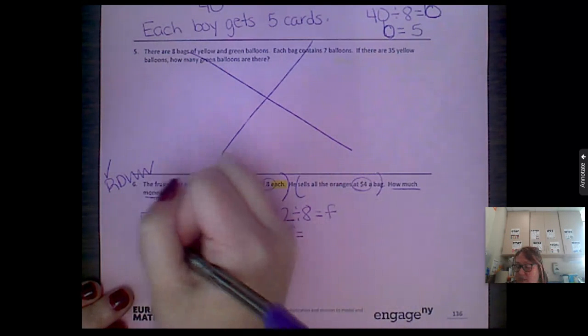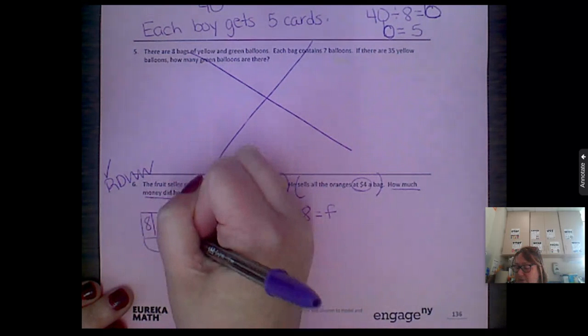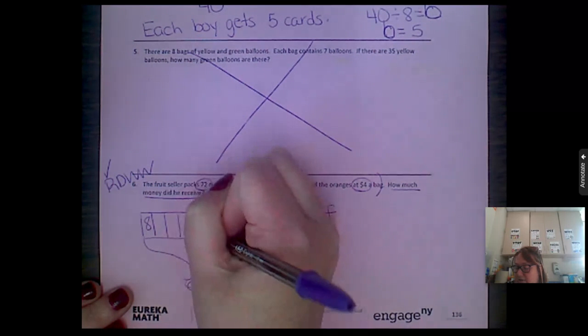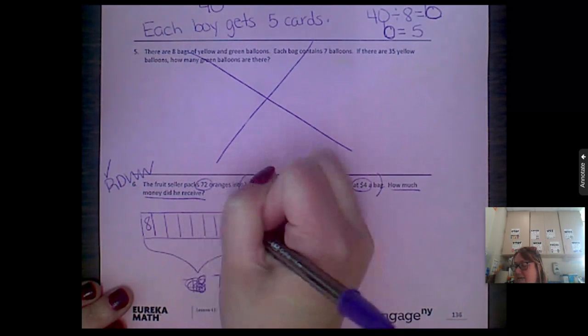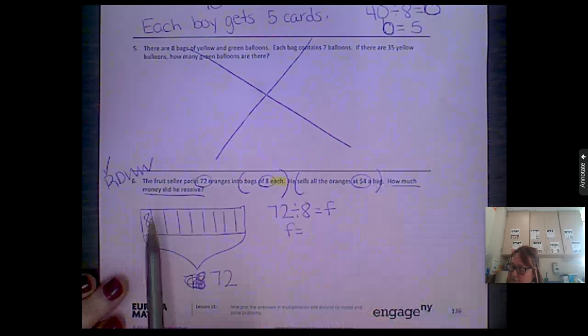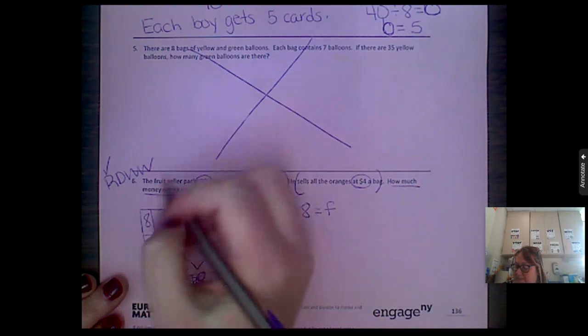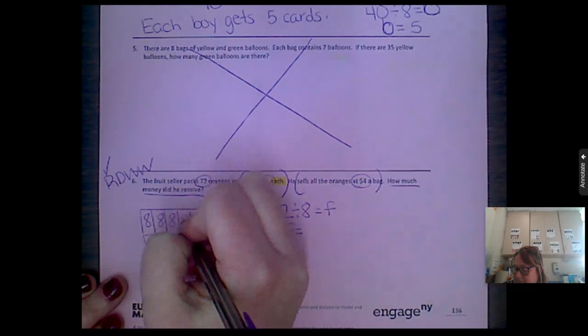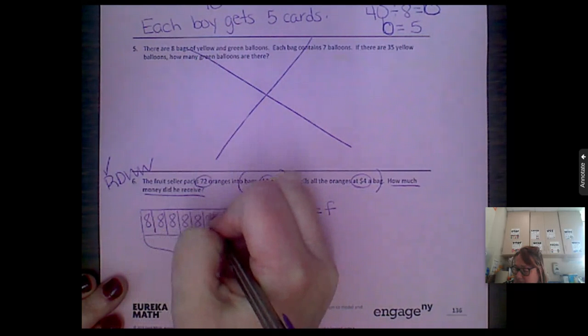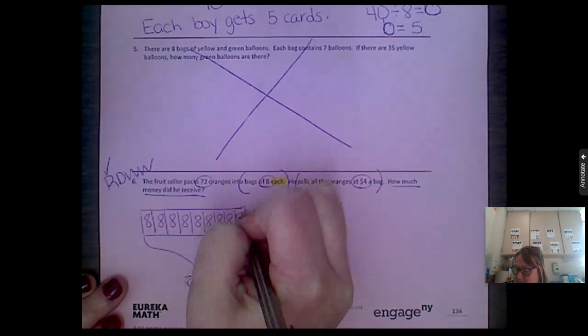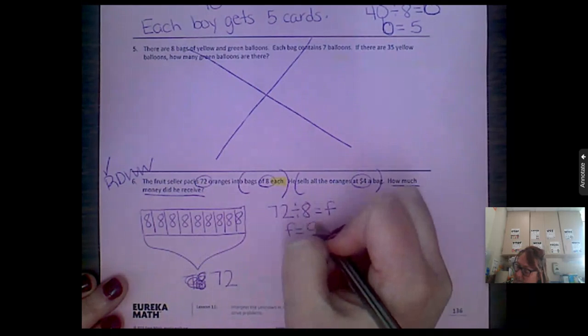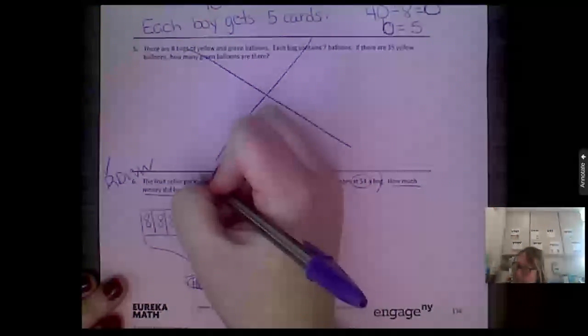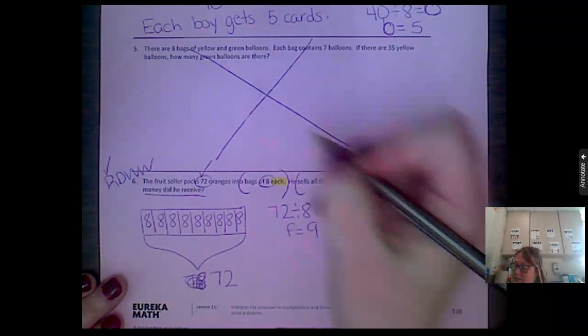So I already have 1, 2, 3, 4, 5, 6, 7, 8. Let me make sure I have 9 groups. 1, 2, 3, 4, 5, 6, 7, 8, 9. Good. I'm going to put 8 in each one. Okay, F equals 9. So I used 72 and I used 8 for bags of 8.